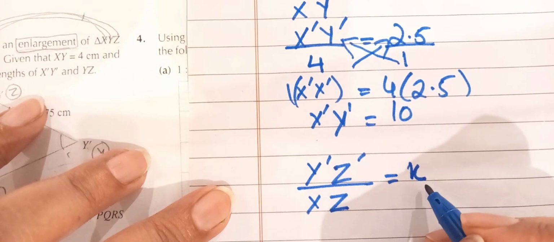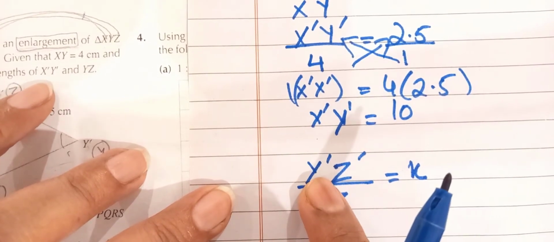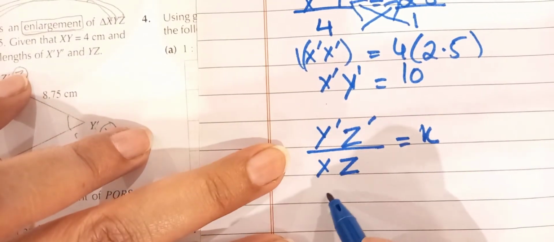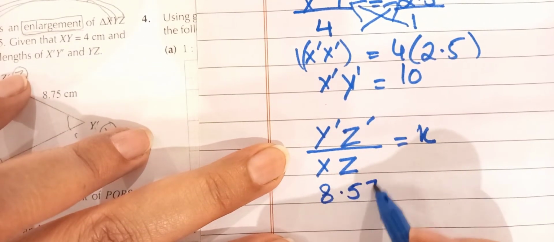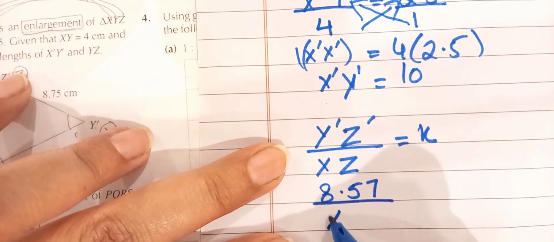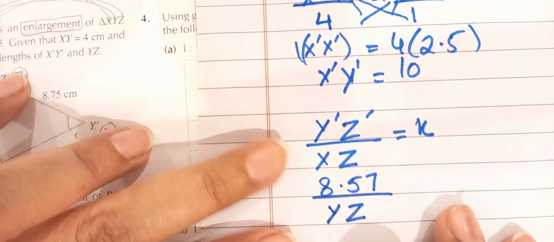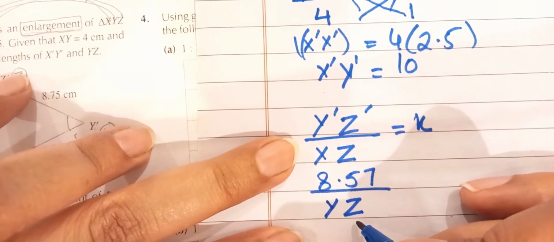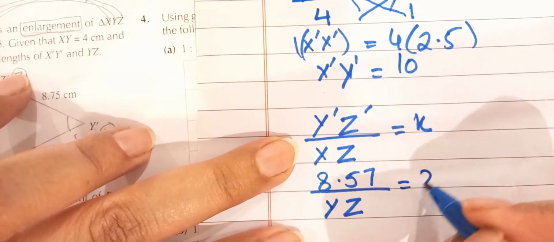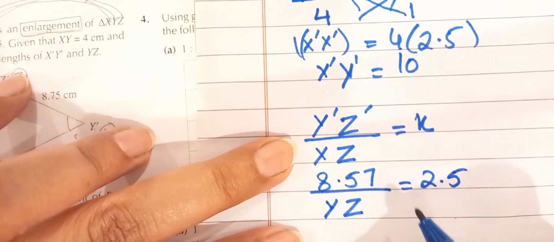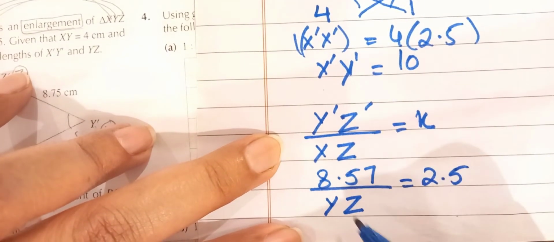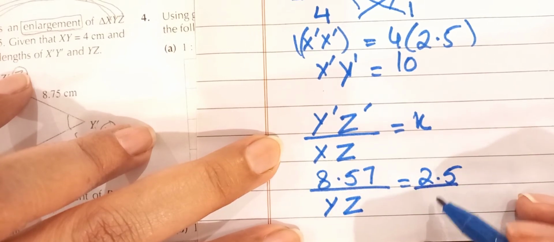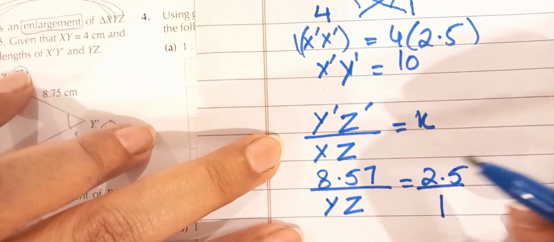Y dash z dash, they have given me the value, which is 8.75. I have to find the value of yz, so I will write it like this, and k is equal to 2.5. Now it's the same scenario, one fraction on the LHS and one on the RHS, so I shall cross multiply.